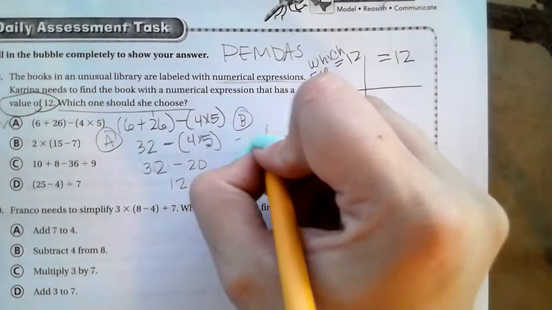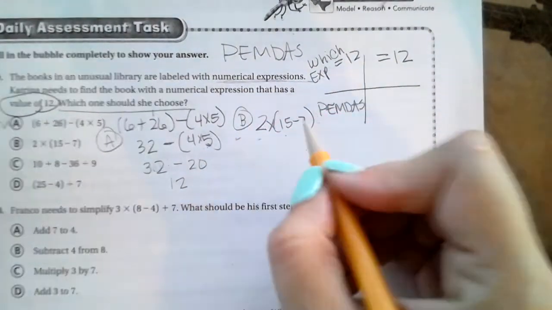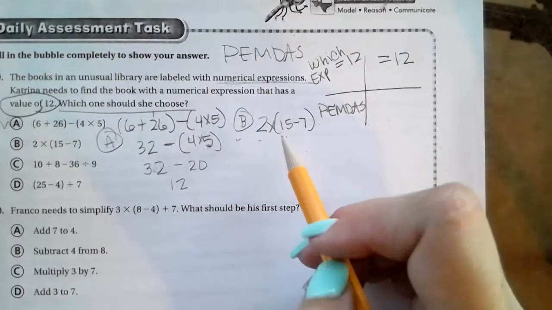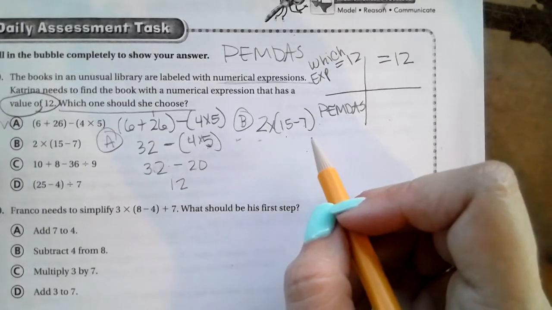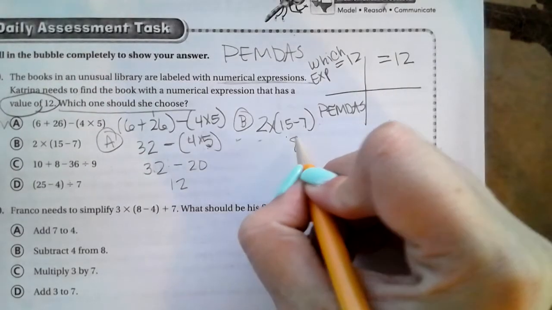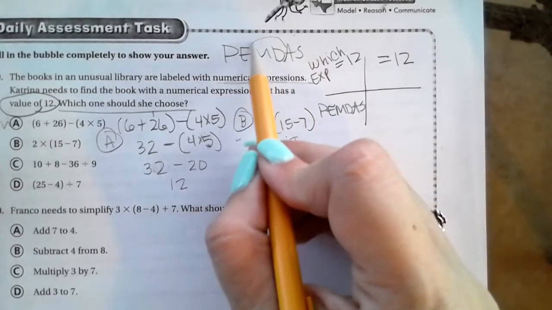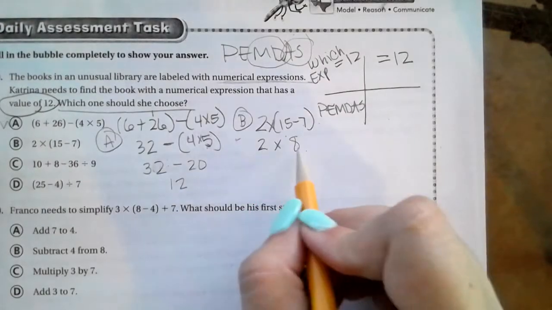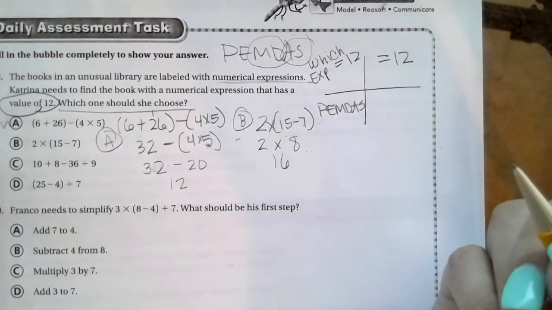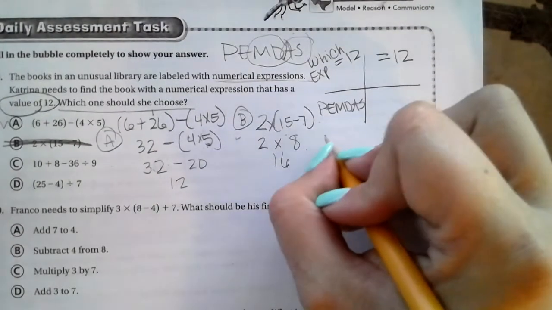So 2 times the parentheses 15 minus 7. So using PEMDAS, parentheses 15 minus the 7. Count up if I don't know that. Okay, so I have 8. Drop everything else down. Now I have multiplication. Remember, this is multiplication division, whichever comes first, left to right, and then addition and subtraction. 2 times 8 is 16. Well, that doesn't equal 12, so I know B is not it. Mark it off. I'm going to check out C.